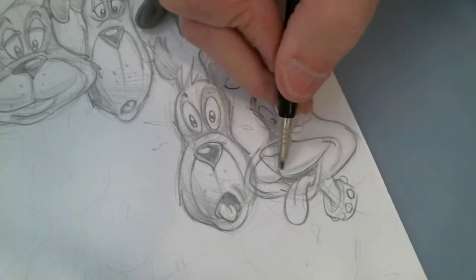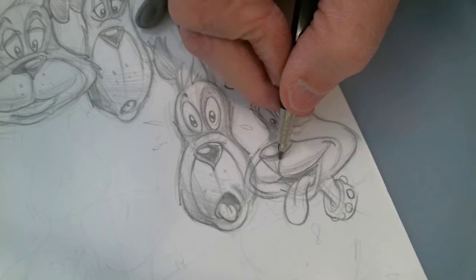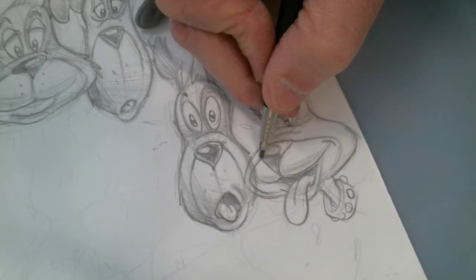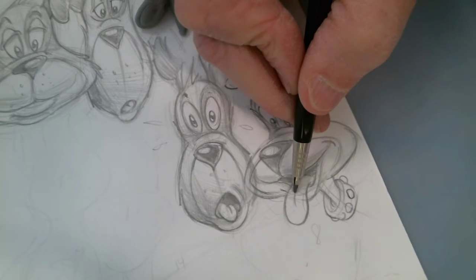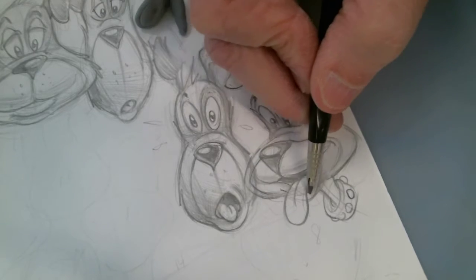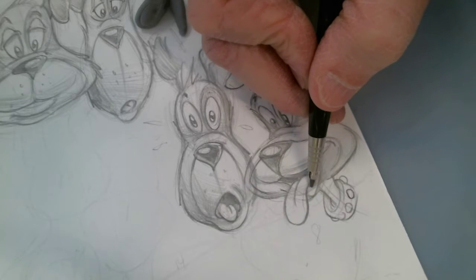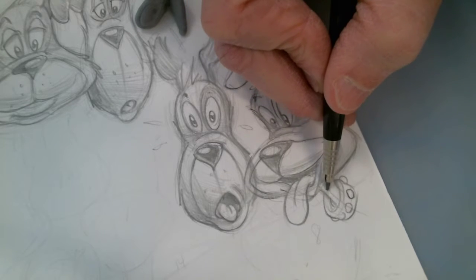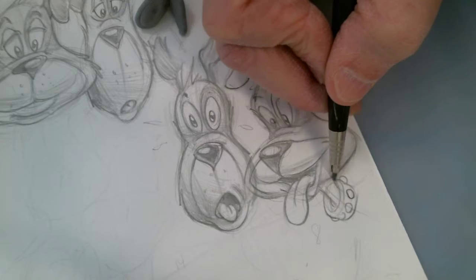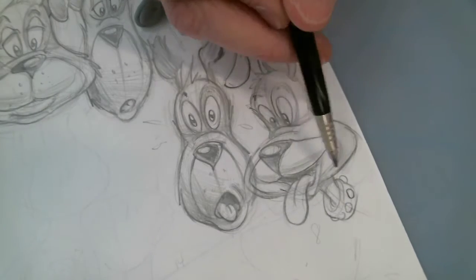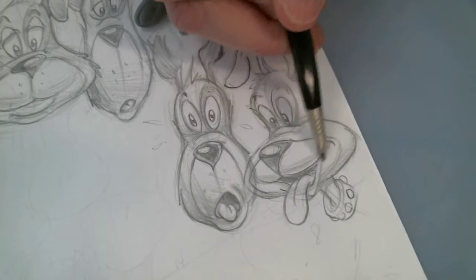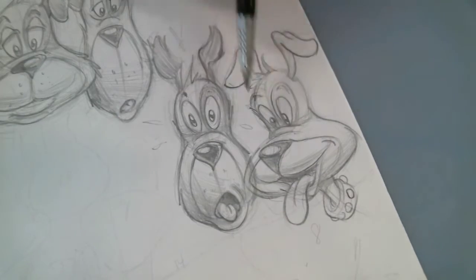Just take each shape and kind of blend it in. Cast shadow of the tongue over the lip, the curve under the neck, so it shows the cast shadow helps define the form. And build that piece up there.